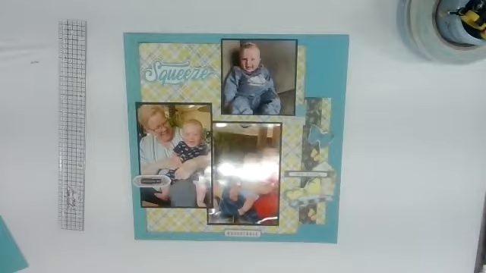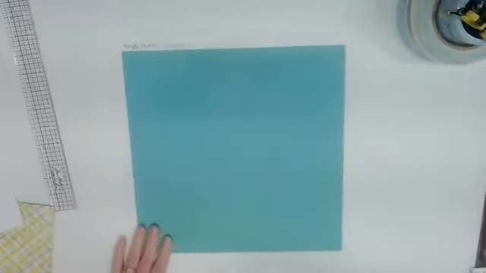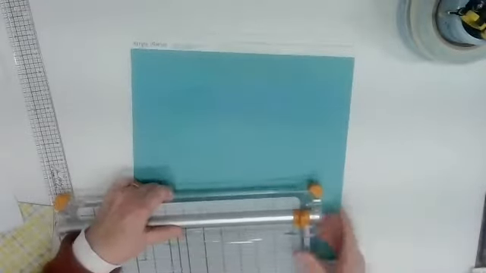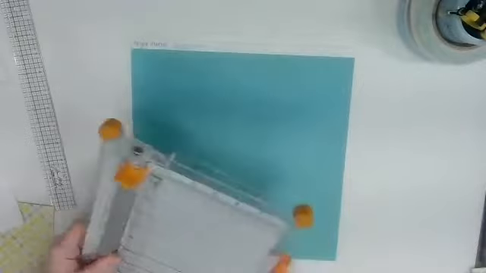So let's start with the first page. You can take out, just to move that about, your background, which is 15217 Lagoon Cloud. So we'll just cut the top off of that.